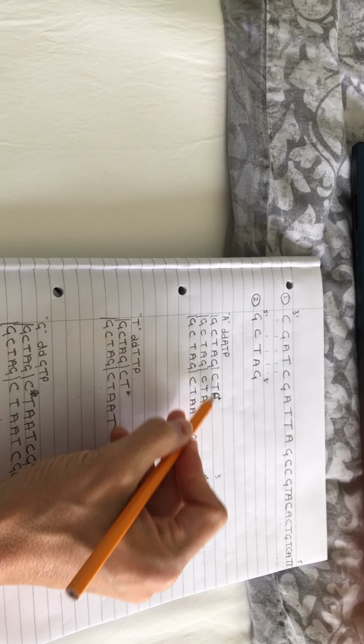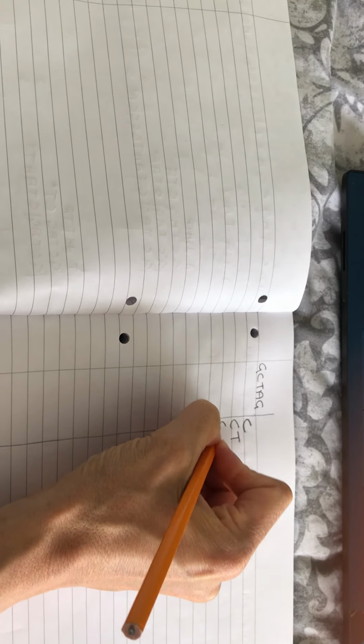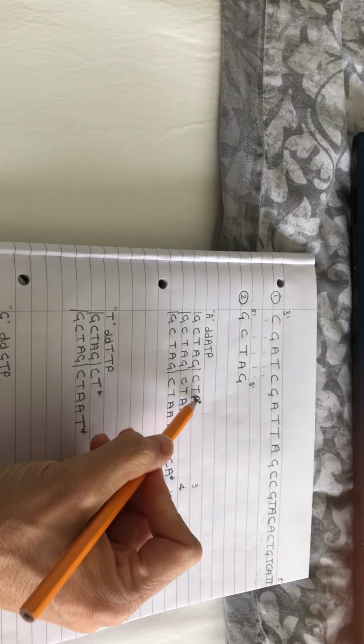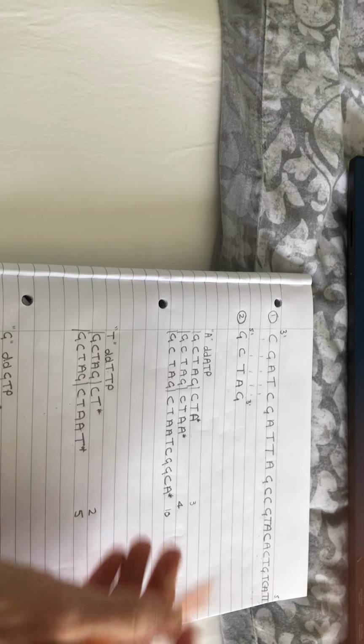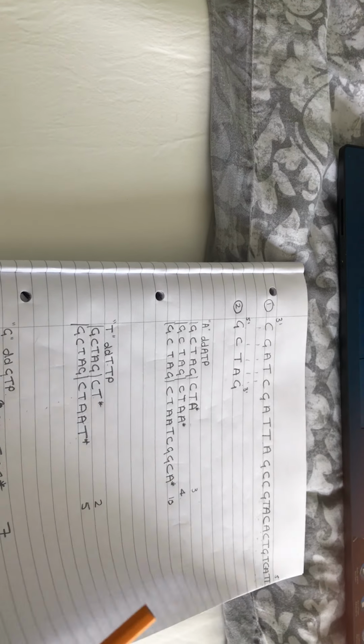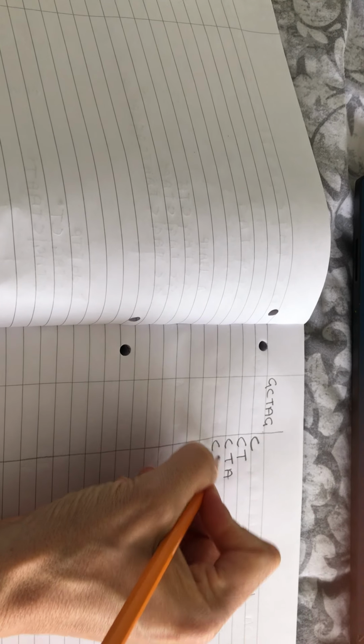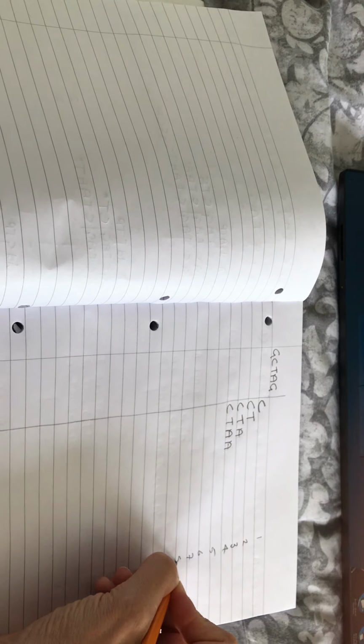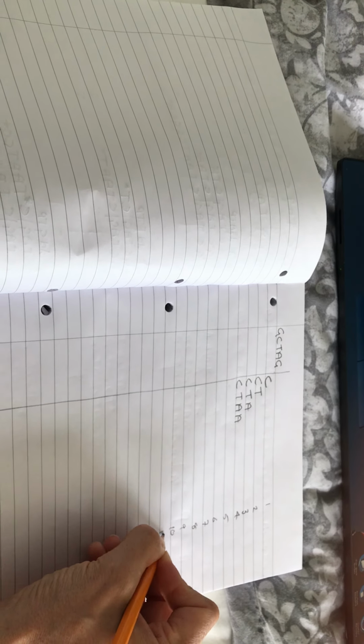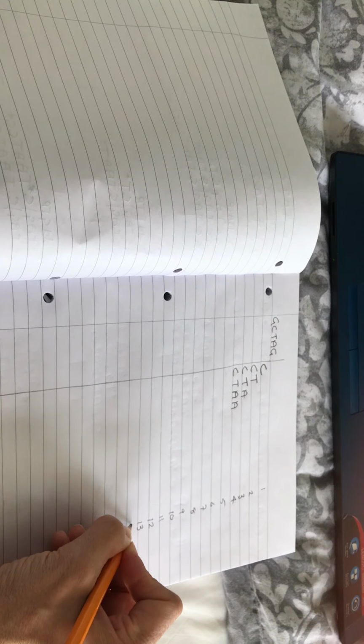under there. I'm going to find which one. So CTA has got 3. So I'm going to write that one. CTA. I've got 1, 2, 3. I'm going to find which one has got 4. CTAA has got 4. Okay, and you're going to do it all the way down then. Okay, until you get to 22.